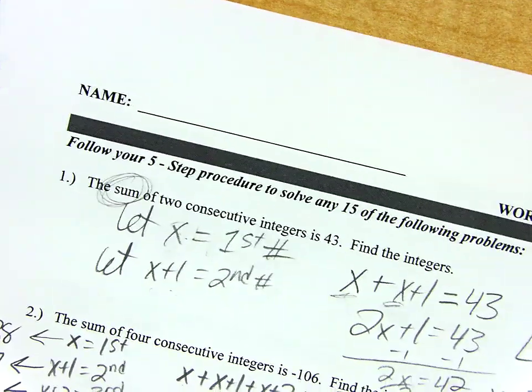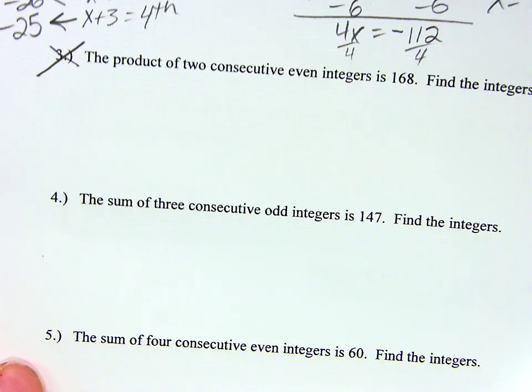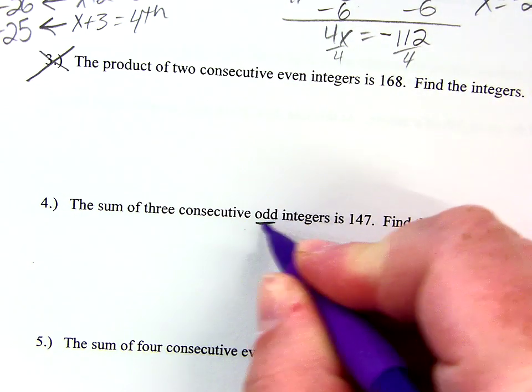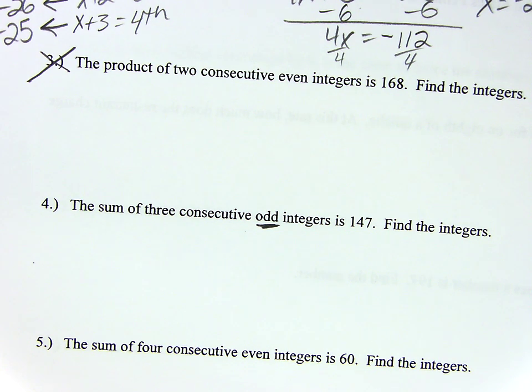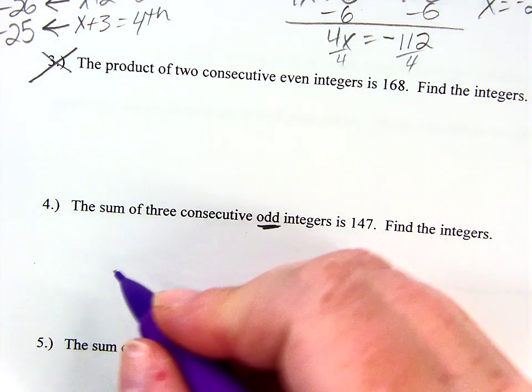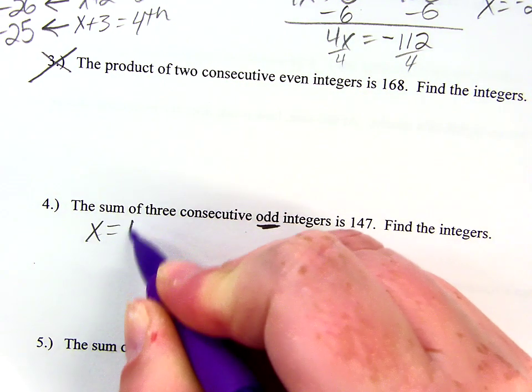So, let's tie that into number 4. The sum of 3 consecutive odd integers. This time it's saying I don't want just 3 in a row, like 4, 5, 6. I want 3 odd numbers in a row, like 5, 7, 9. I don't know what the first one is, so just like always, I say x is the first one.